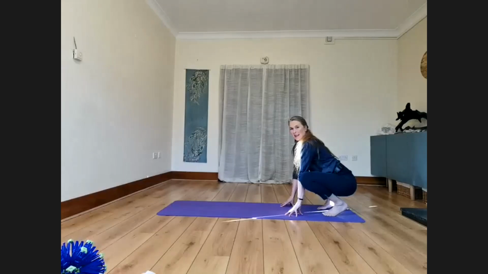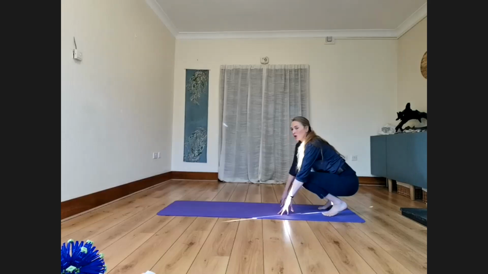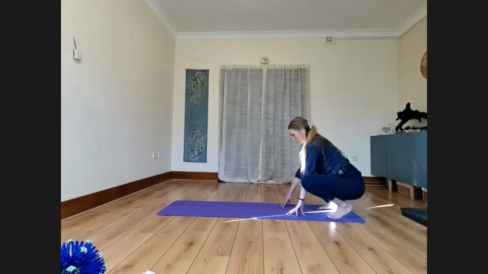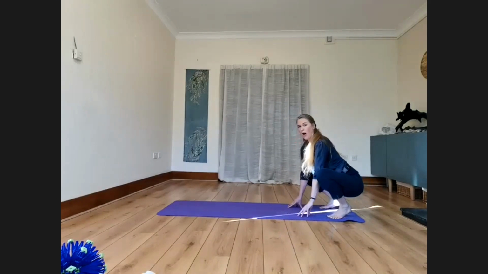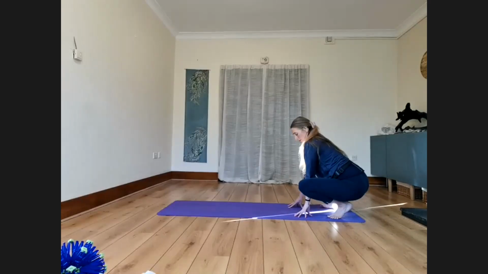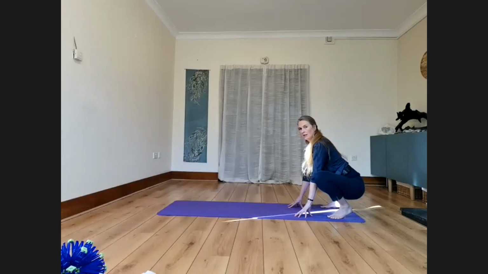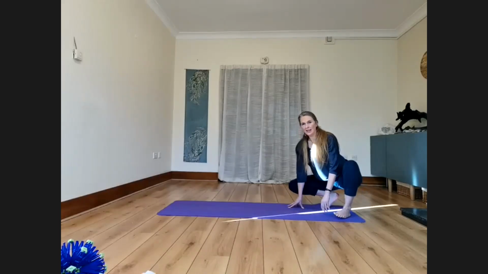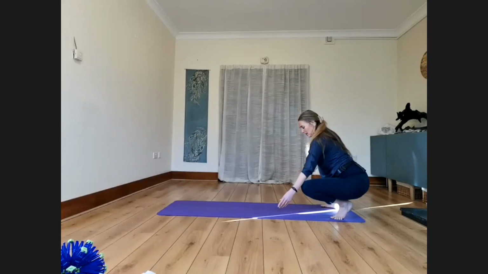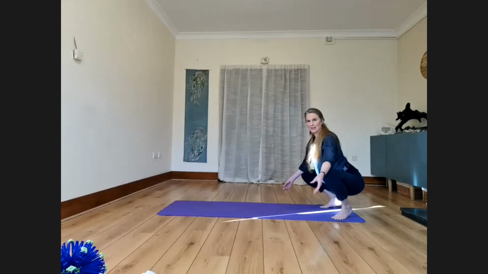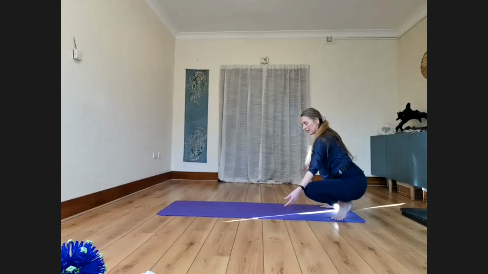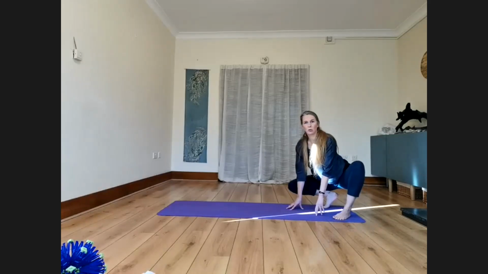And from your down dog, walk your hands back for a moment so that you're in a squat. You can be squat with heels off, hands on the floor. And in our squat, we're going to go side to side. So you can have the hands on the floor if you like.